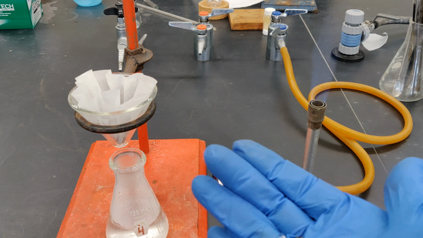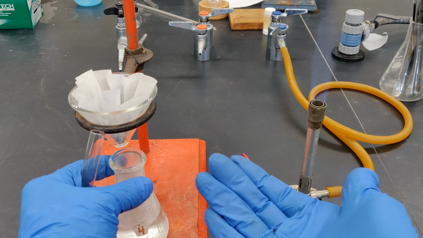Add a fresh boiling stone or two to the solution containing the precipitate.